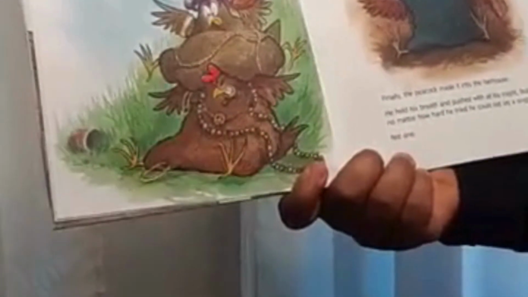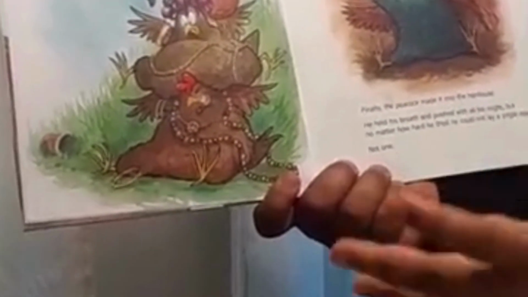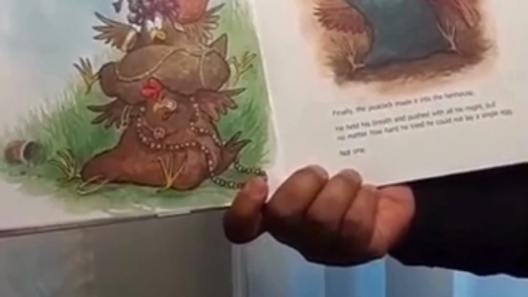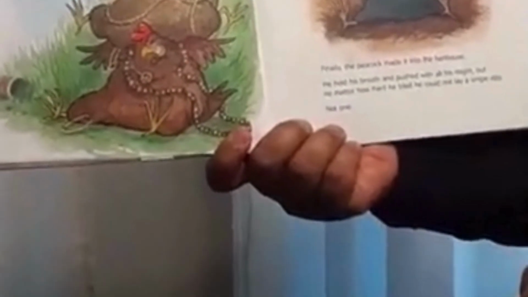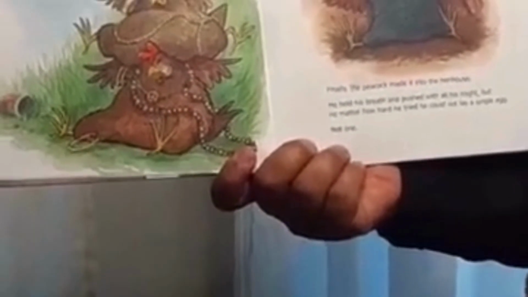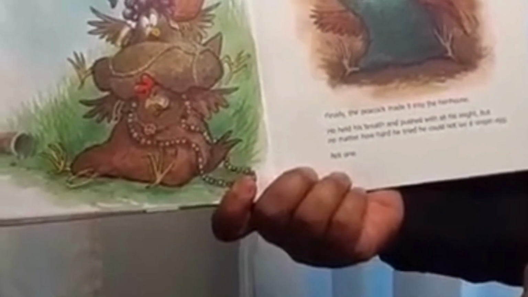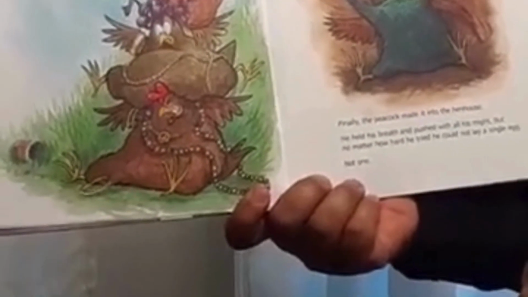Down by the road, those hens tried every chicken trick they knew. Still, no cars stopped. Finally, the peacock made it into the hen house. He held his breath and pushed with all his might, but no matter how hard he tried, he could not lay one single egg. Not one.